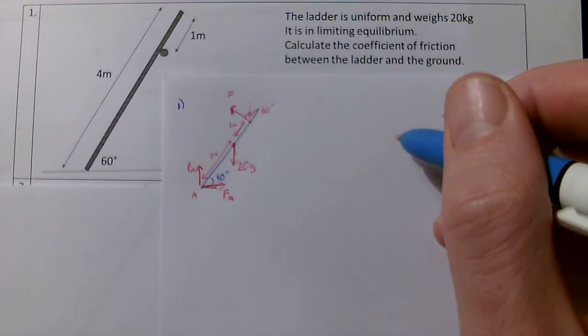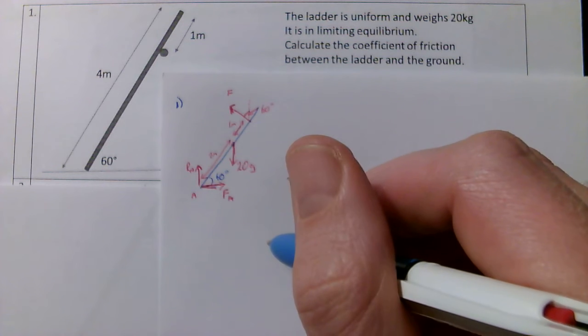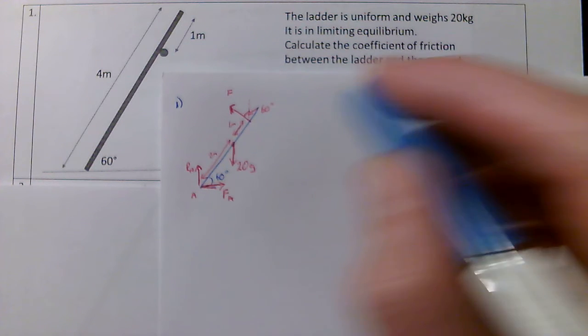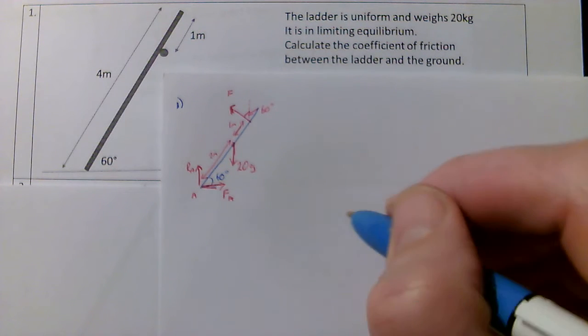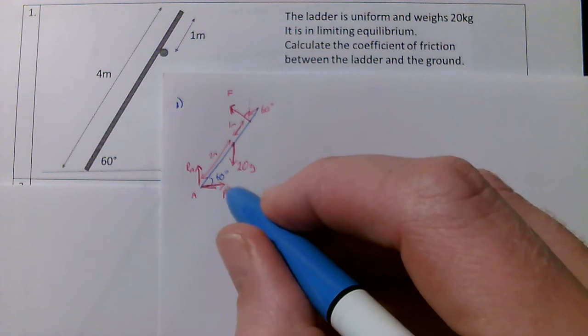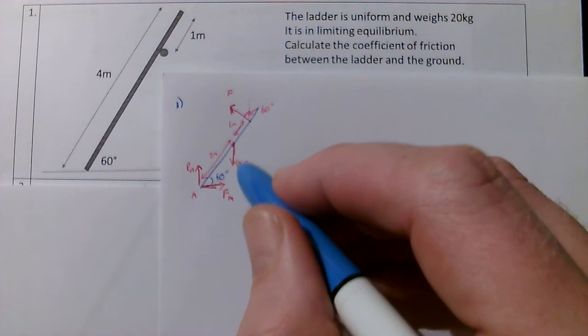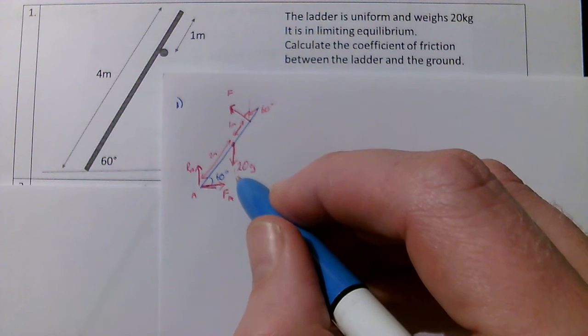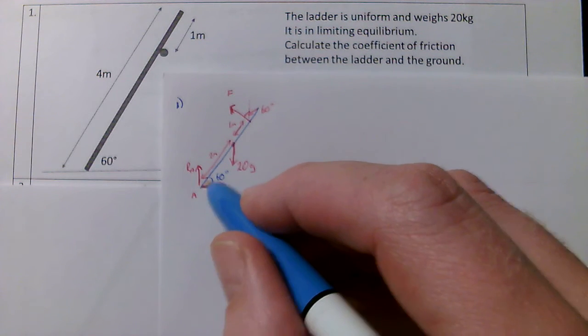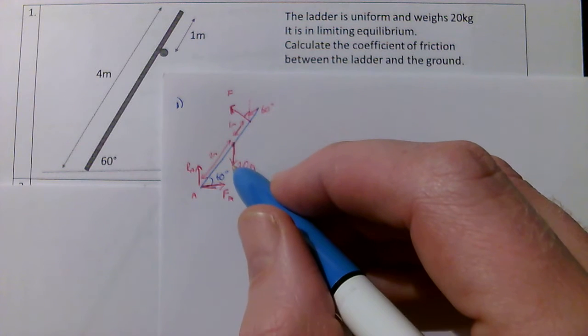Okay, so I can now start by taking moments about A, and I'd typically start by doing this with moments. Remember, the moment is the perpendicular distance from the force. So I've got 2 forces, let's look at my 20g first.